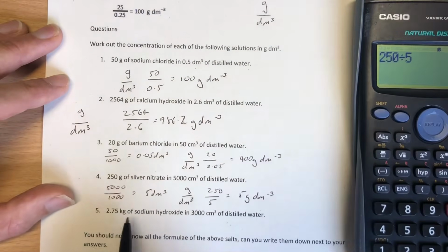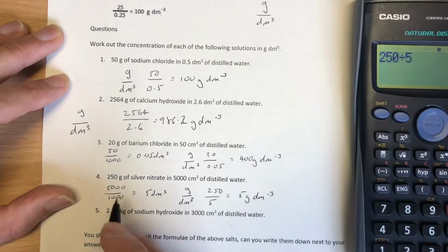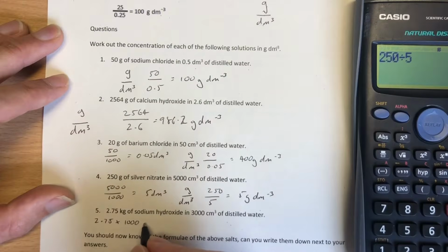Last one. 2.75 kilograms in 3,000 centimeter cubed. Now both of these are in the wrong units. So we're going to need to take our 2.75 and multiply it by 1,000 to get grams. There's 1,000 grams in a kilogram. So let's do that first. 2.75 times 1,000 is 2,750.